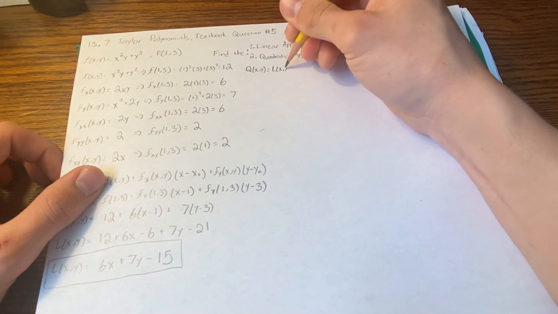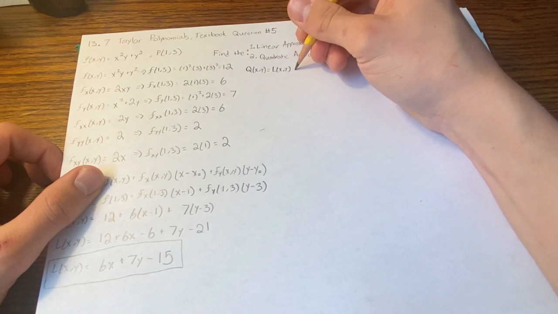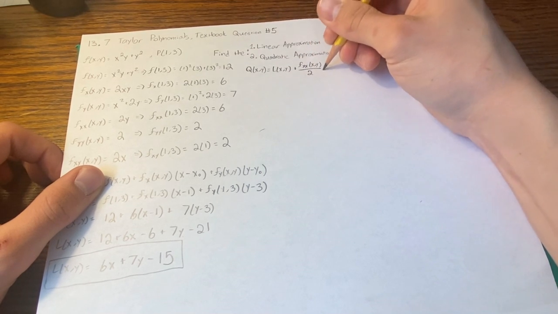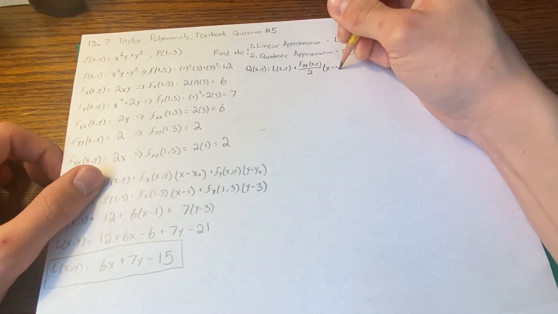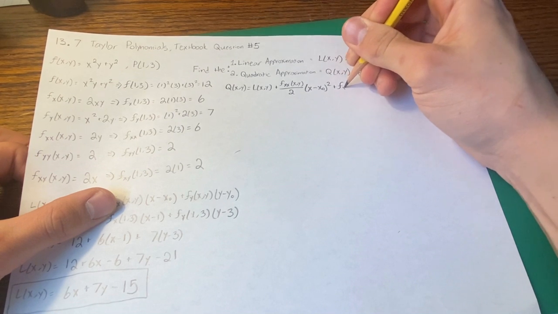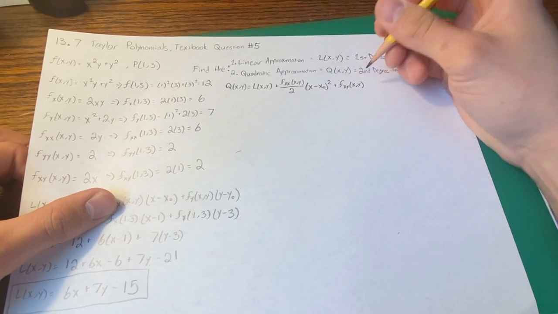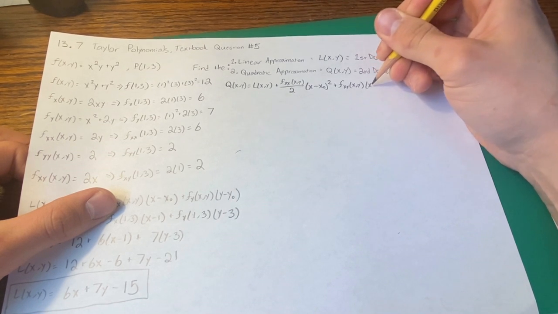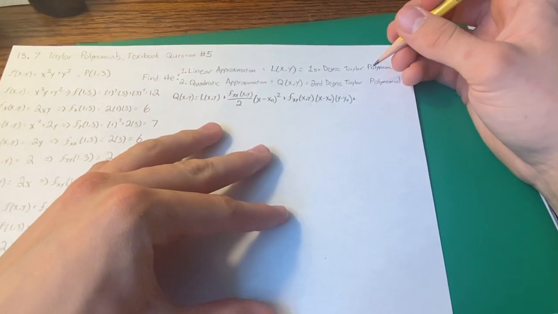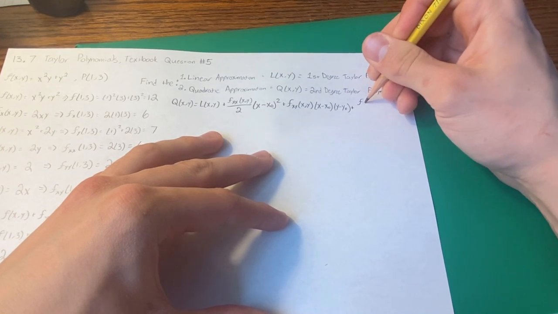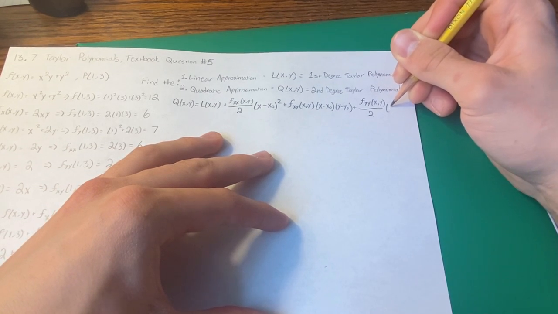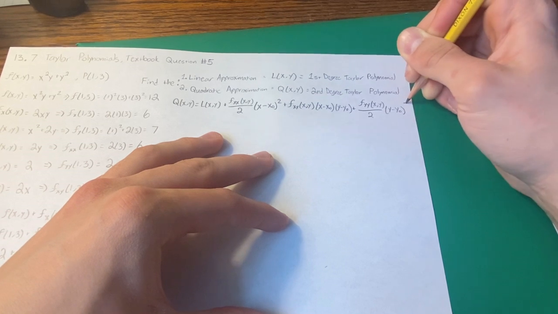This is L(x,y) plus fxx over 2 times x minus our x coordinate squared plus fxy times x minus our x coordinate times y minus our y coordinate plus fyy over 2 times y minus our y coordinate squared.